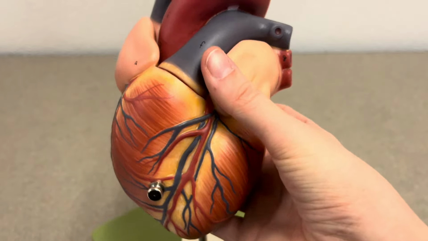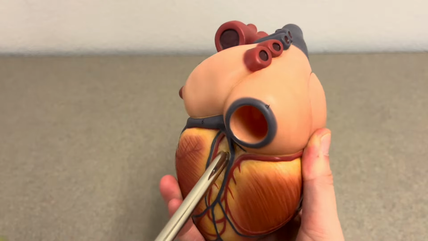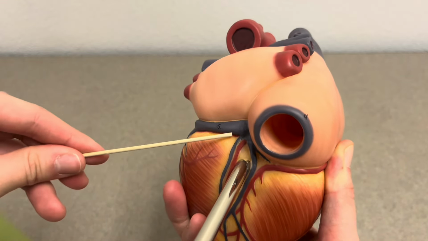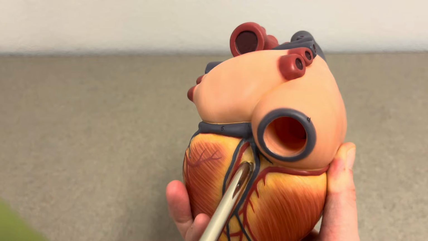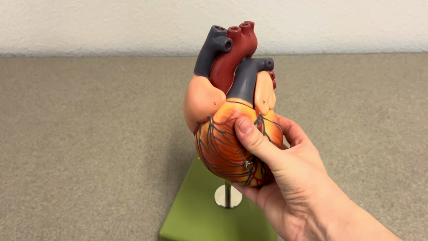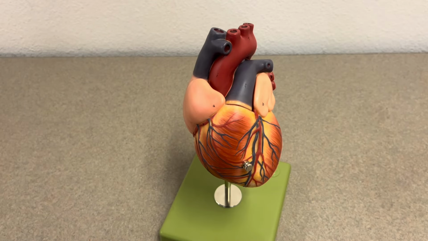Next, we're going to have our coronary sinus. That's going to be back here, which is on top of the coronary sulcus. And with that, that covers the structures of the heart.